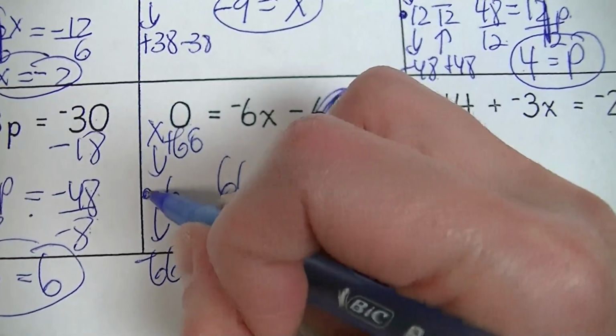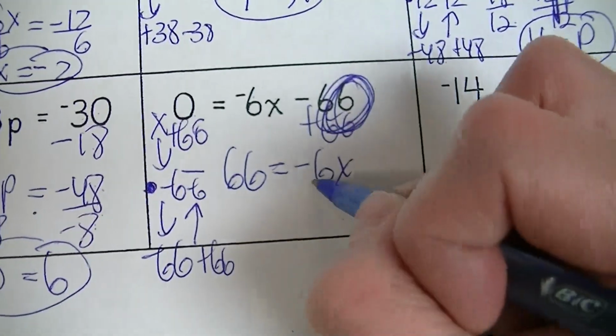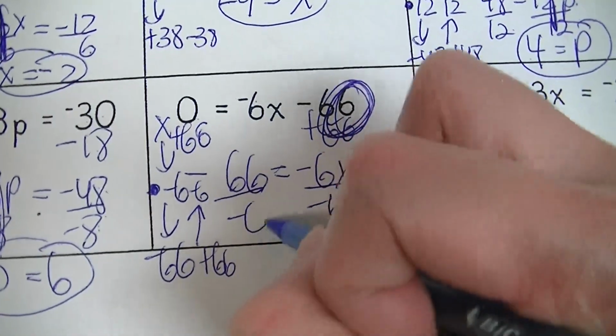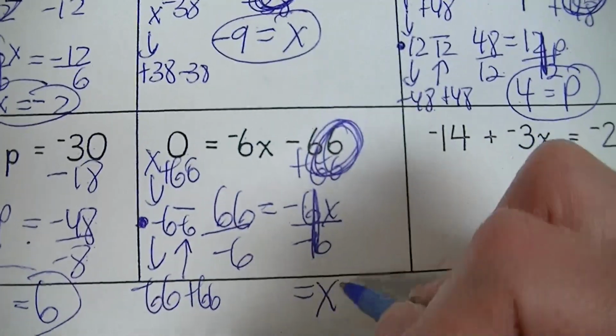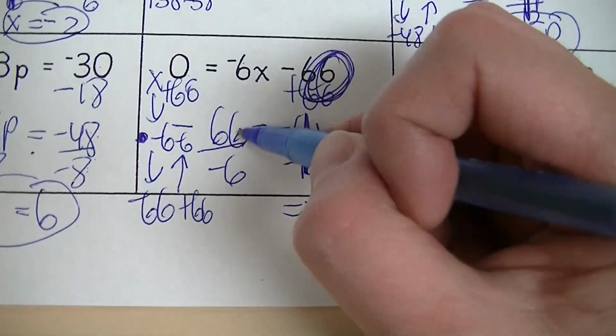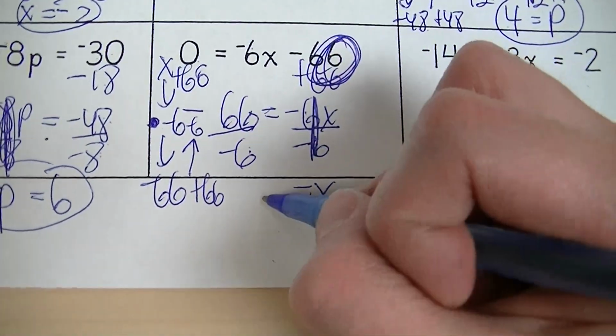Now go back up the ladder. The opposite of multiply by negative 6 is to divide by negative 6. So you're going to divide both sides by negative 6. Negative 6 divided by negative 6 is 1. 1 times x is 1x, or x. There's a 1x right there. Positive divided by negative is a negative, so 66 divided by negative 6 is a negative 11.